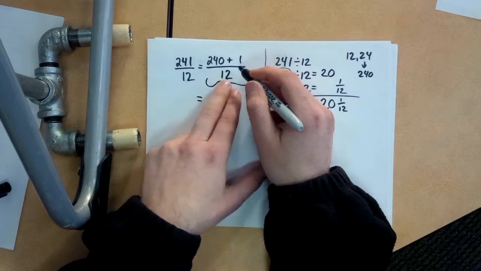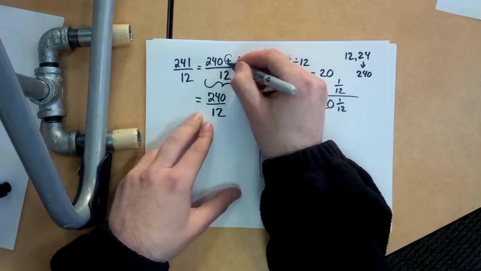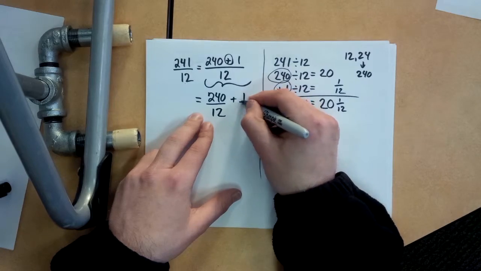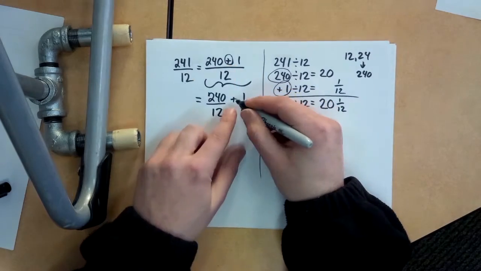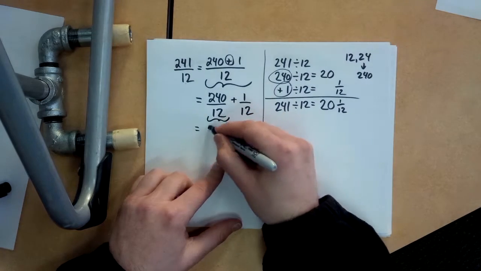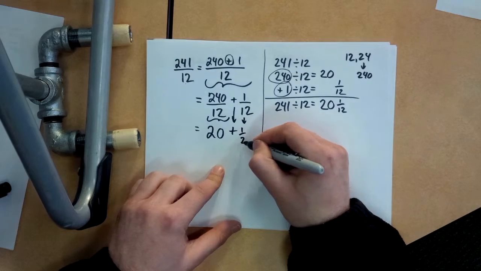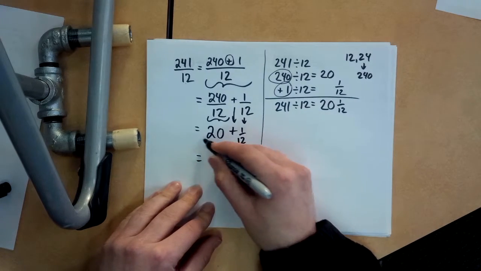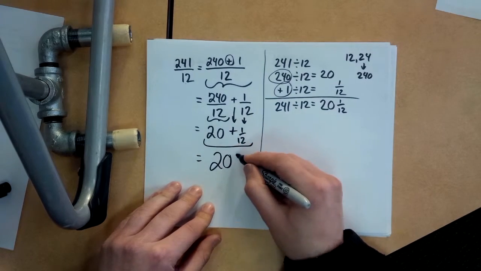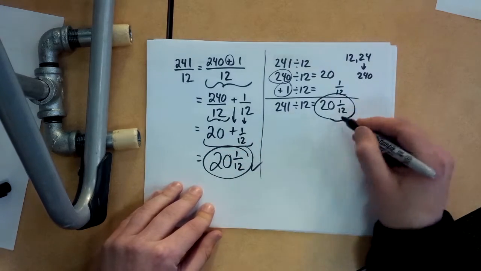So I have it over 12 now. I'm just going to split that up. 240 over 12. Whatever this sign is happens to be a plus. If that was a minus sign, I'd have to put a minus sign here, eh? And 240 over 12, I already know this is going to be 20. Everything else comes down exactly where it is, and then we just combine it at the end: 20 and 1 divided by 12, just like that, okay?